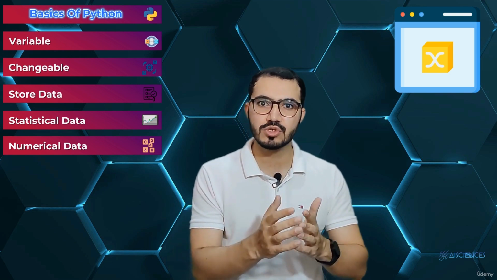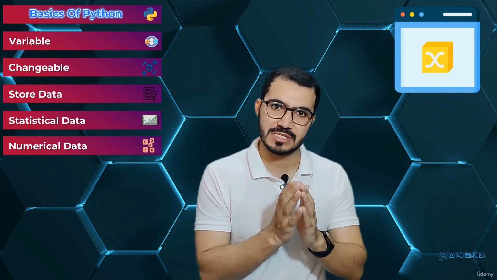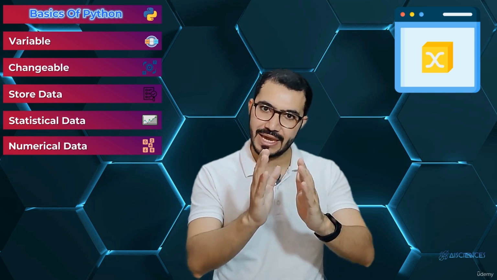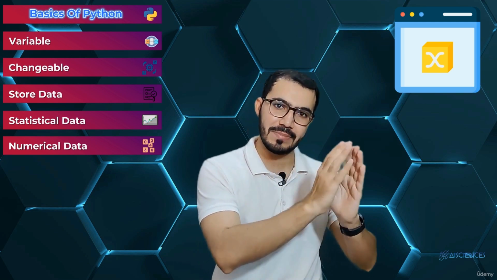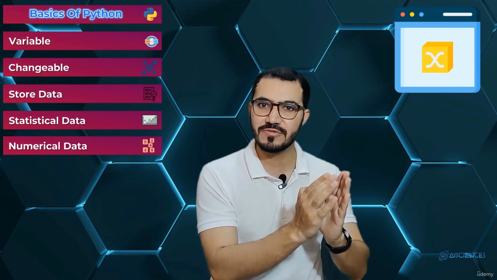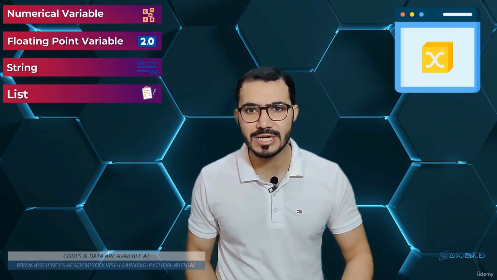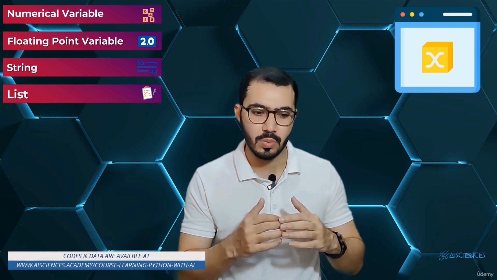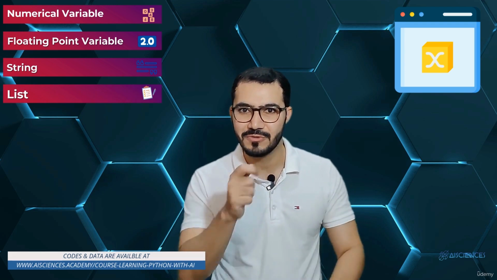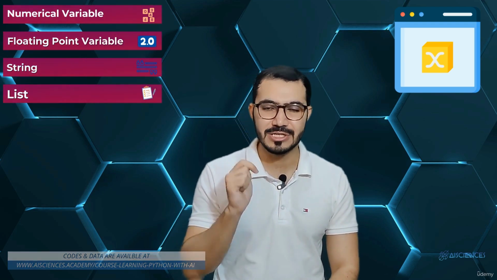What if I have to store some pictures? What if I have to store videos? Now, for every data type, I need a different amount of space. So in order to allocate space inside the memory of Python, we have to define for every variable which kind of variable it is. Either it is going to be a numerical variable, floating point variable, string, list, or whatever. Now, what are these names? Where to use which data type? We are going to learn inside this module.